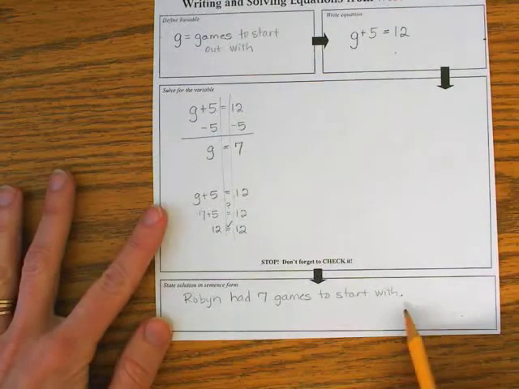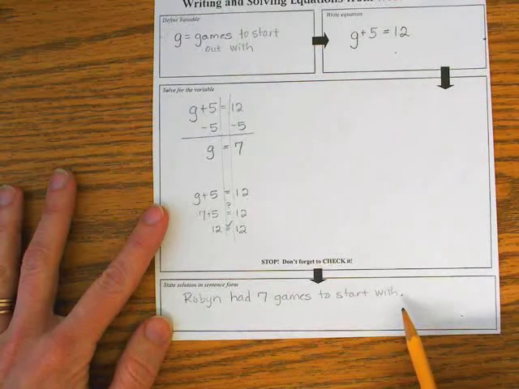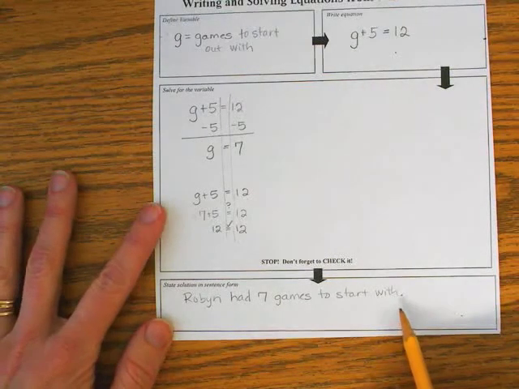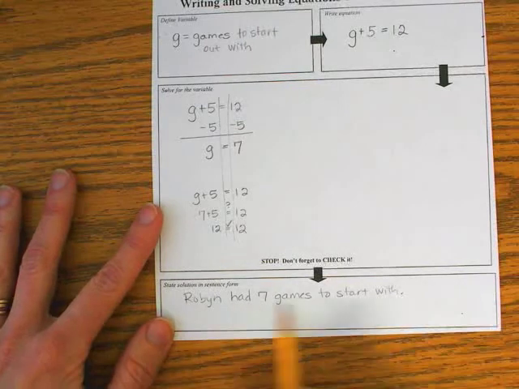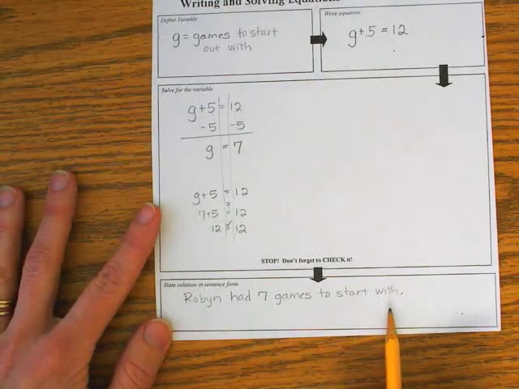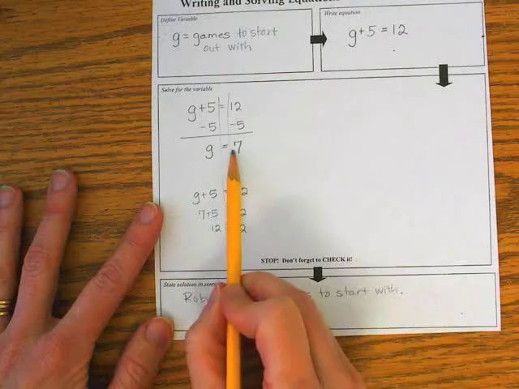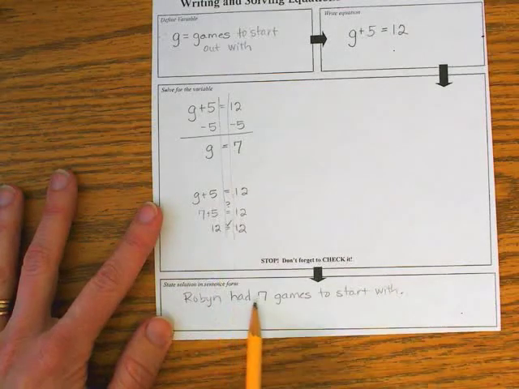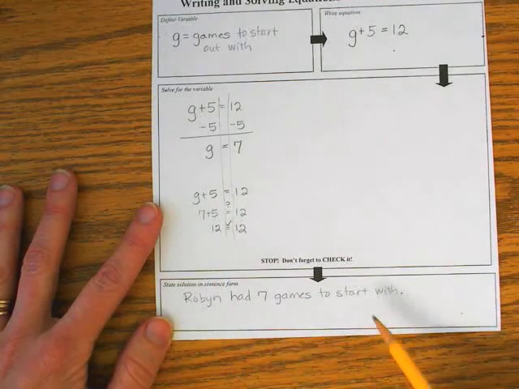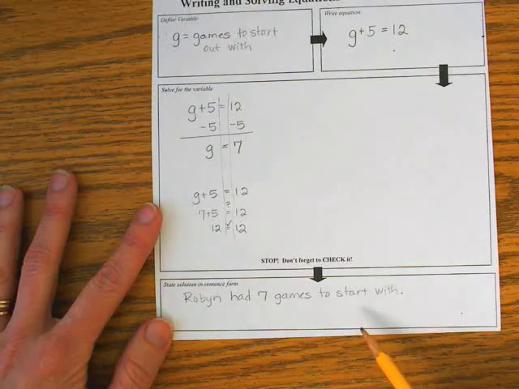The reason I have you do this with a sentence is because sometimes people come up with completely unreasonable answers, and once they put it in sentence form, they realize it's not reasonable. So it's important to be able to interpret your solution into sentence form and then also run it through the is this reasonable filter as you're writing the sentence.